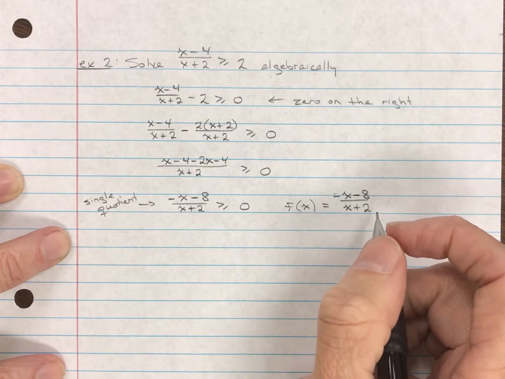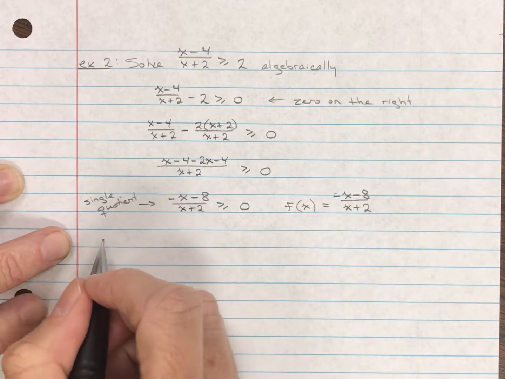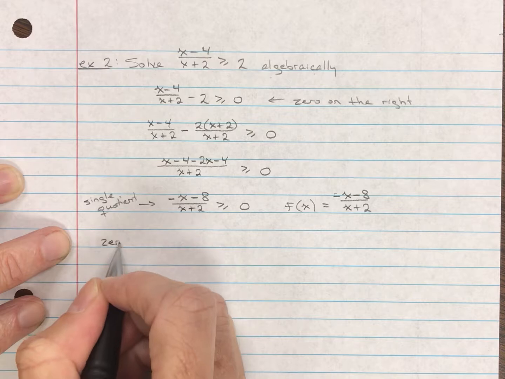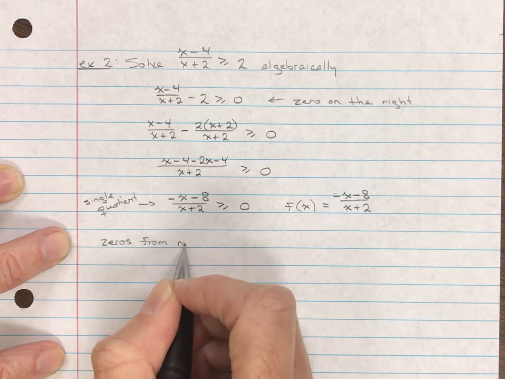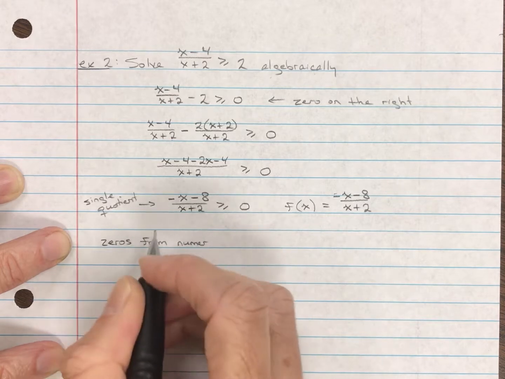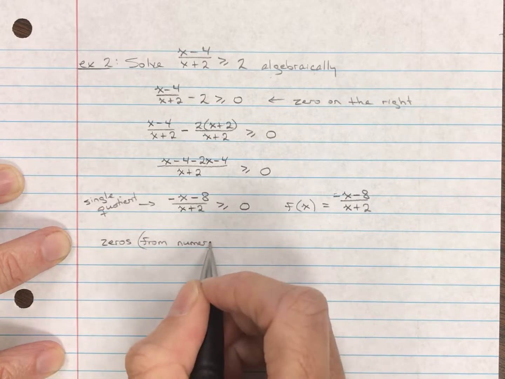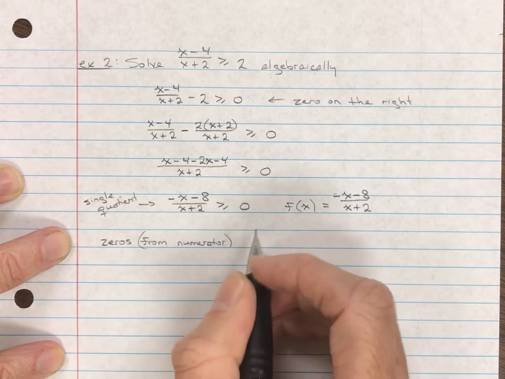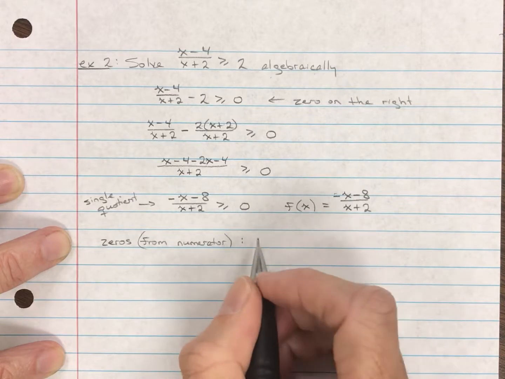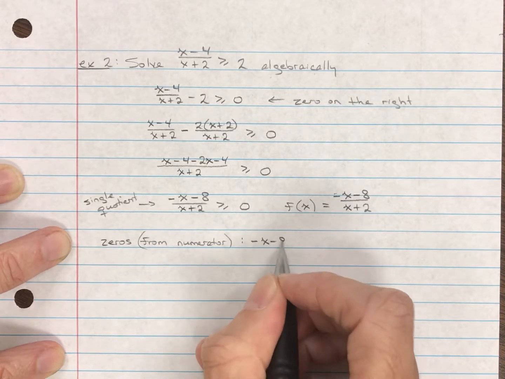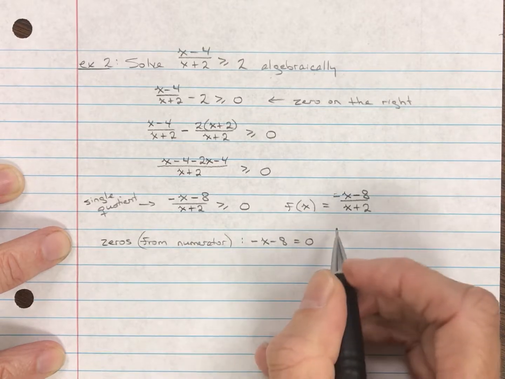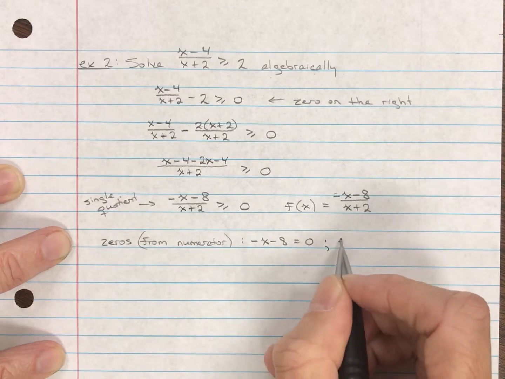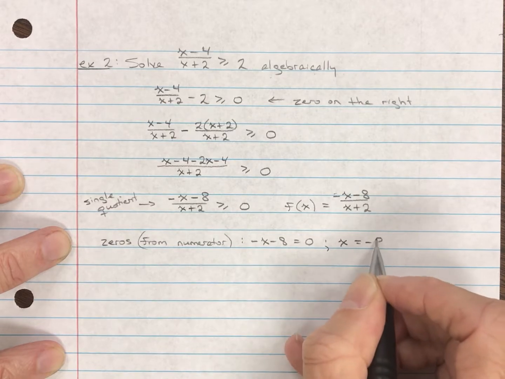Let's find the zeros. Zeros come from the numerator. Zeros from the numerator. I have negative x minus 8 equals 0. If I add x to both sides, this tells me my 0 is x equals negative 8.